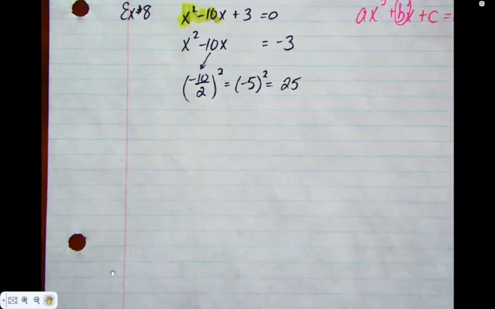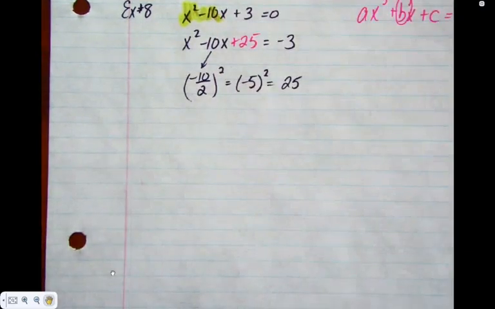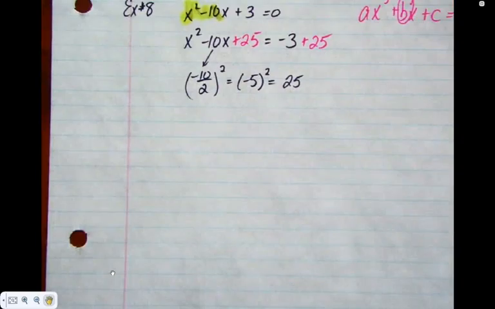And so what I'm going to do to make this look like method 2, I'm just going to add 25 to it. I'm faking out the question. I'm like, you need to be 25? I'm going to make you 25. Can I do that mathematically? Sure, as long as I do what to the other side? Add the exact same thing. I can add any number, any variable, any term I want to the left-hand side as long as I do the same on the right-hand side. So what I'm kind of doing here is just faking out the question to make it look like method 2.